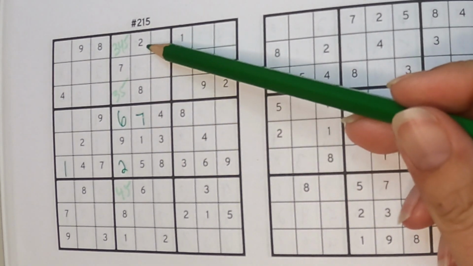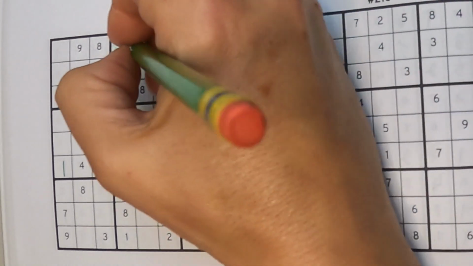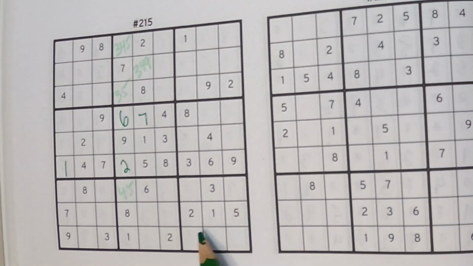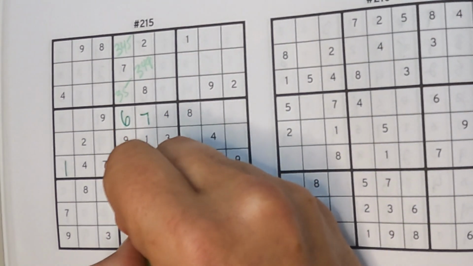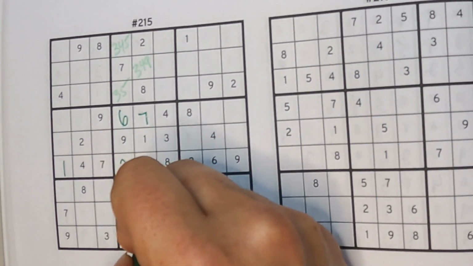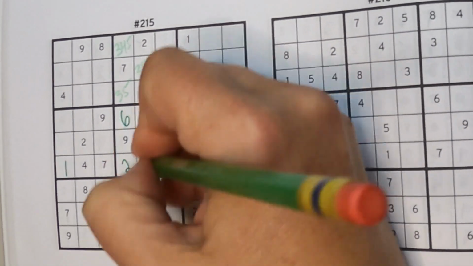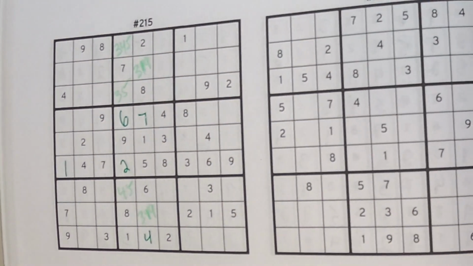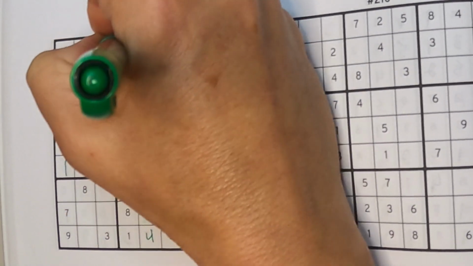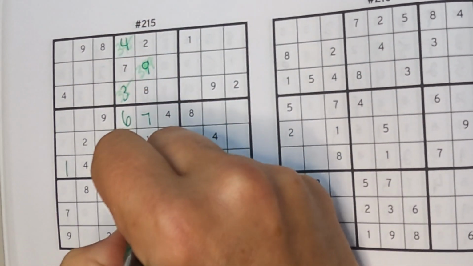For this column, we're missing 3, 4, and 9. No help here, 3, 4, 9. We've got 3 and 9 here, so this is our 4. We can get rid of this 4 and this 4. But also that 4 makes this our 5, 3, 4. And that 3 makes this our 9, 3.